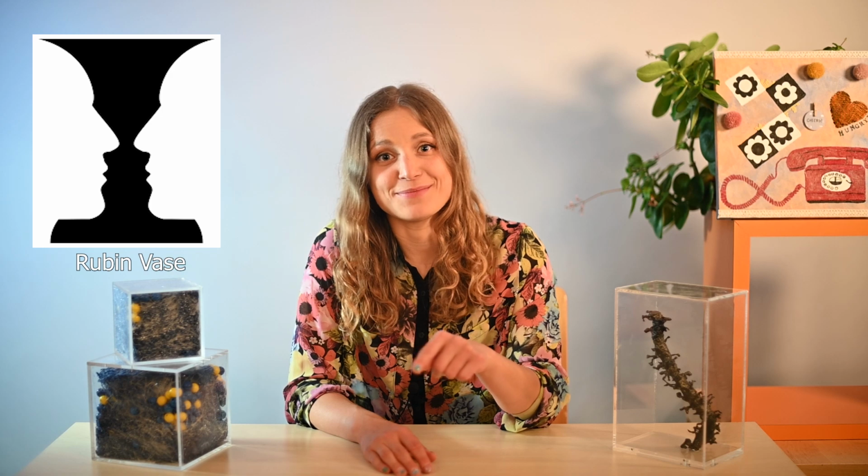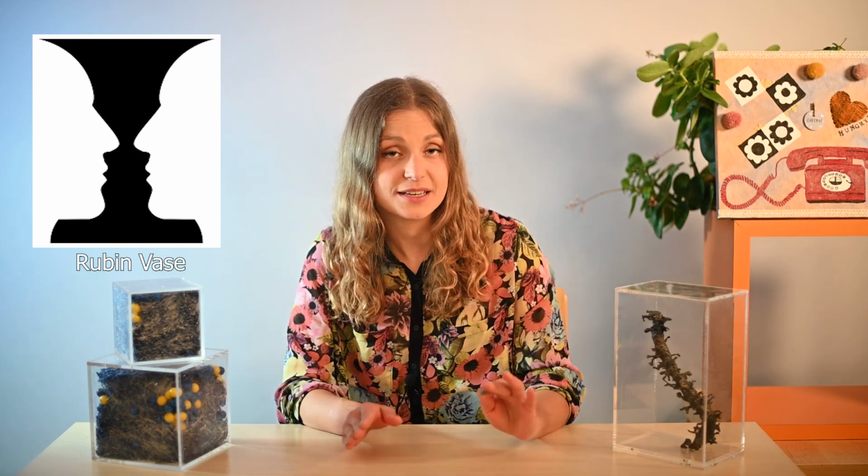And that's when another optical illusion can kick in. You might be familiar with this image. It's a famous example of a bistable figure where we perceive either 2 face profiles or a vase at a time, but not both simultaneously.